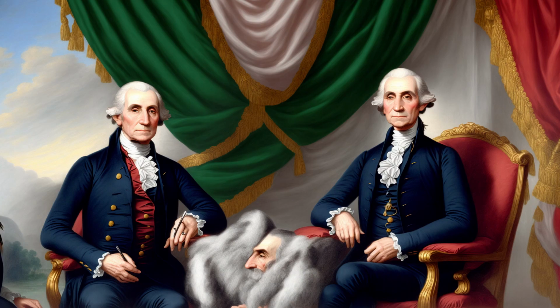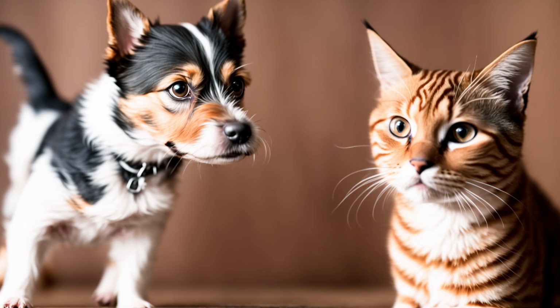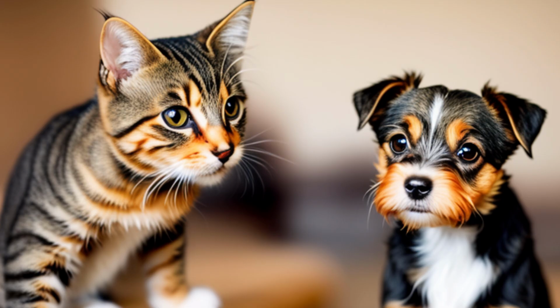It can be even trickier when asking for two people together, such as George Washington and Abraham Lincoln. Again, you'll find you often get two of exactly the same character, or they'll swap attributes, such as being bearded or clean-shaven. If only there was an easy way to have a cat and a dog generated in a single picture, where you'd be able to control exactly where the dog is and exactly where the cat is.